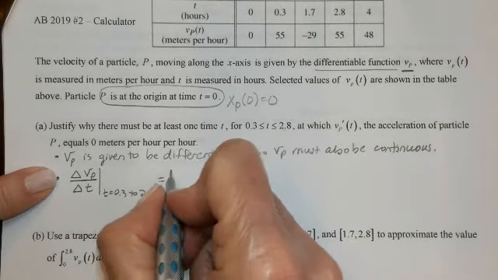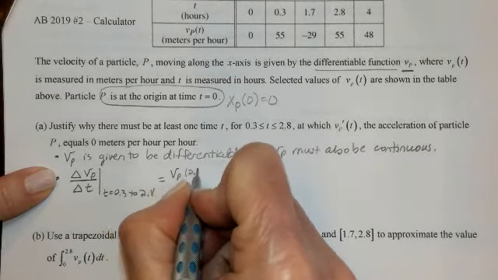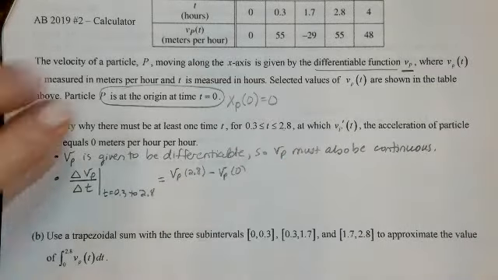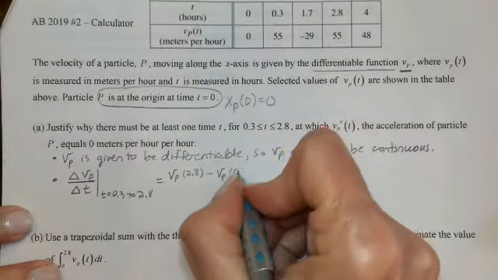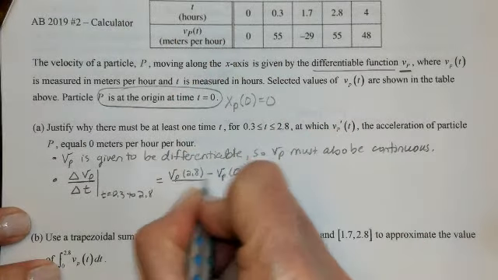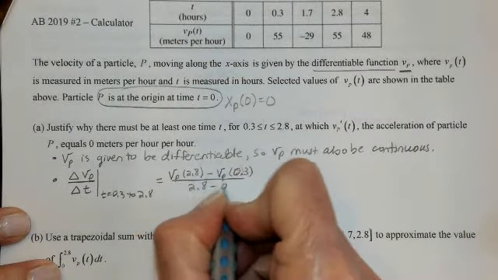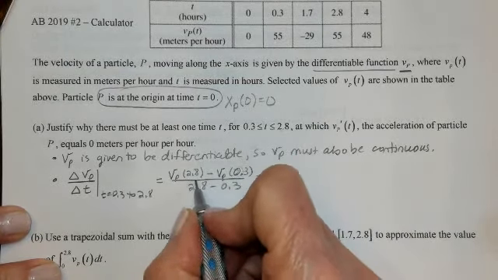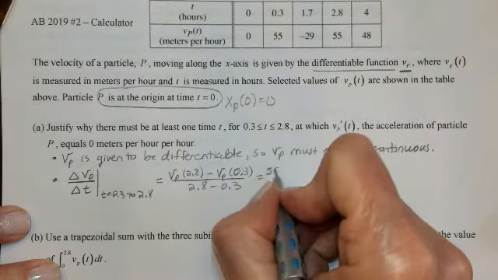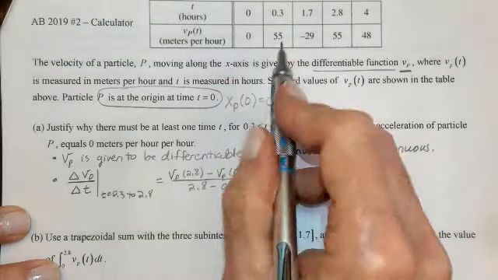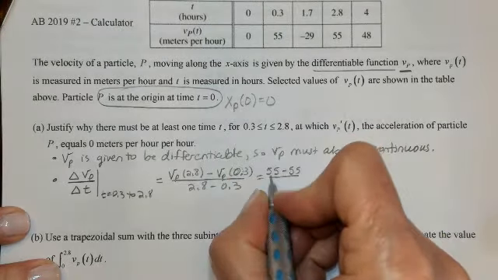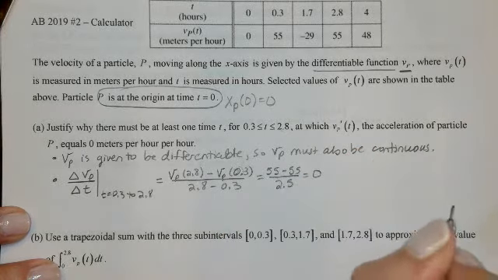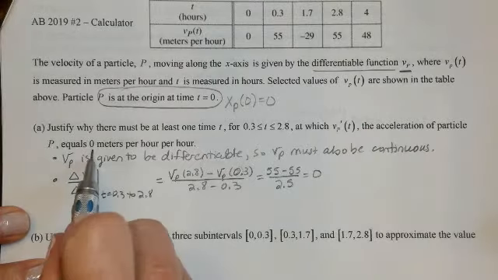So V sub p of 2.8 minus V sub p of 0.3 over 2.8 minus 0.3. From the table, V sub p at 2.8 is 55. V sub p of 0.3 is also 55. That's how we're going to get our 0. So that turns out to be 0, which is what we needed it to be.